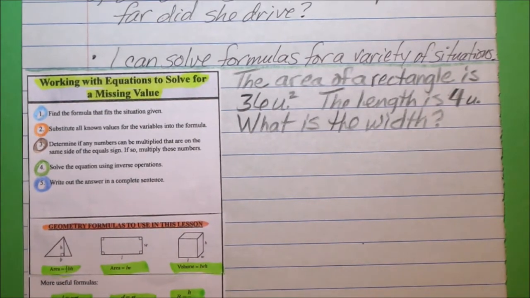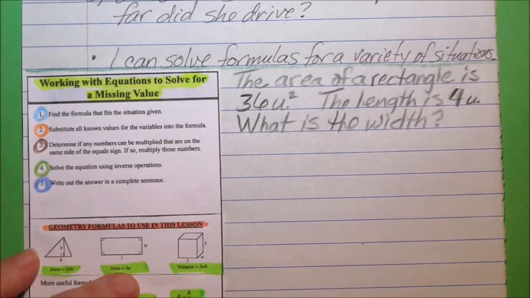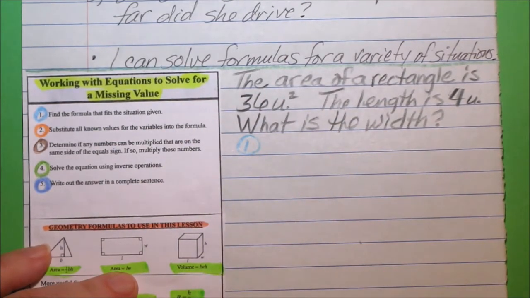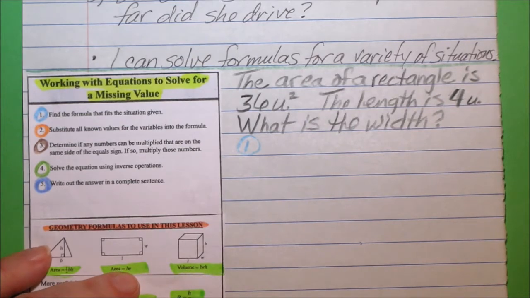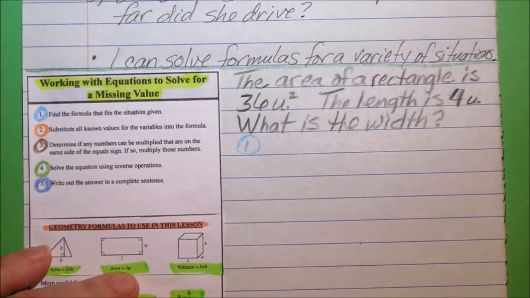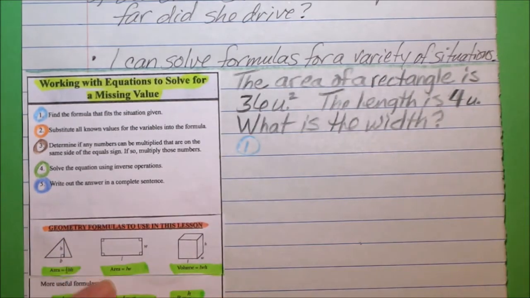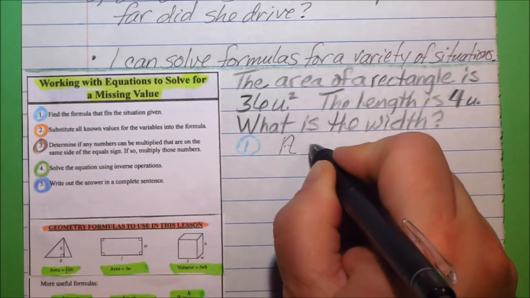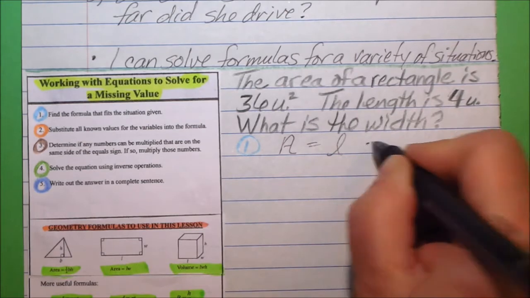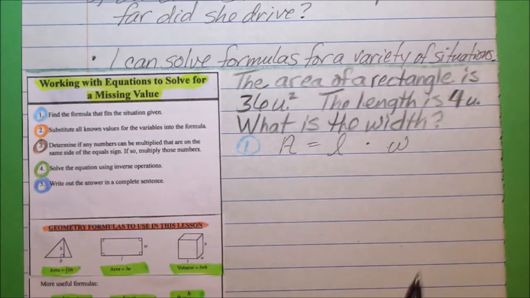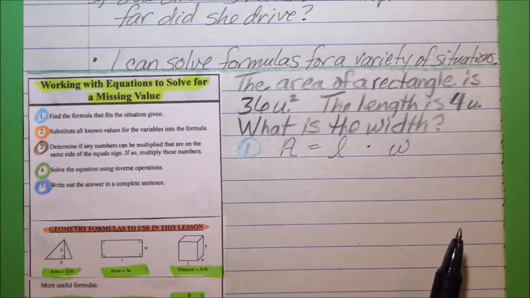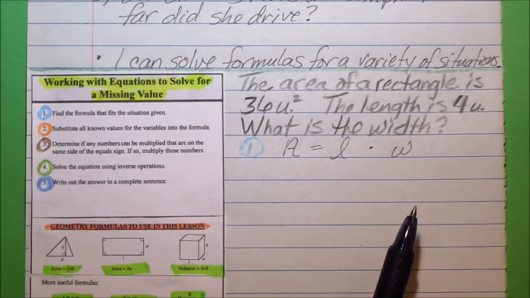All right, so step 1 tells me I have to determine what is the proper equation and get that written down. So let's see. It's talking about the area of a rectangle, and I know the formula for the area of the rectangle is A equals length times width. And I'm just kind of spreading it out here so that I can plug in the values underneath each one of those variables and have room to do that, keeping things lined up nice.